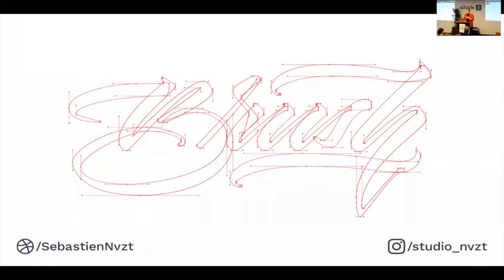But how to make clean curves? So that's what I made for this one. Clean curves are made with horizontal and vertical handles. That's not something you have to do, but it's a nice technique because it will allow you two things. First, you'll have as few points as possible. And the fewer points you have, the cleaner the curve is.